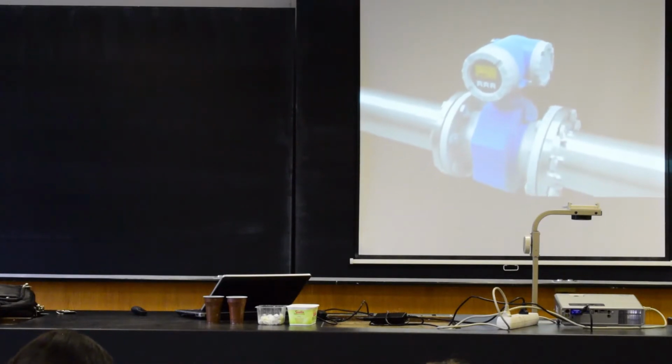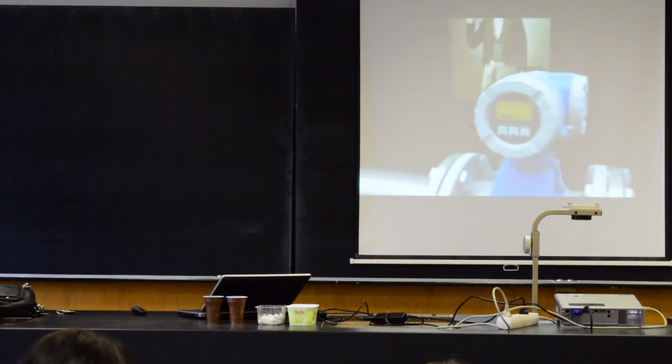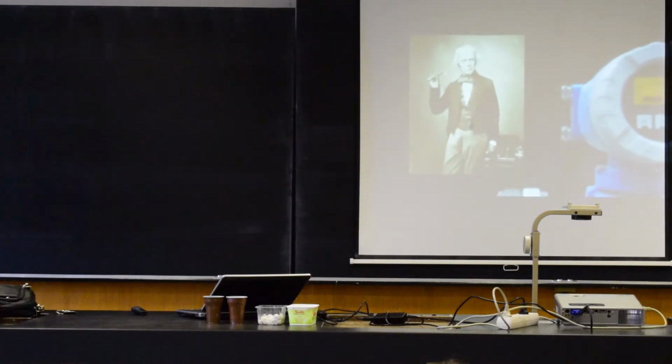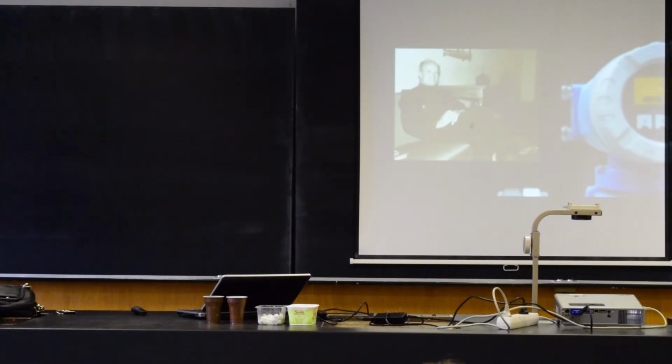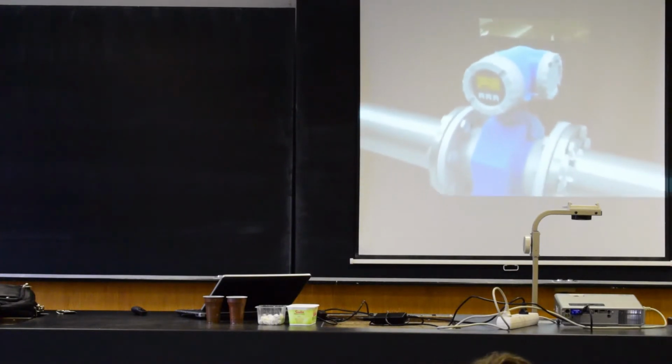The basic physics of this principle can be traced back to the English physicist Michael Faraday, who in 1831 discovered that electrical current can be generated with a magnetic field. Roughly 100 years later, the Swiss inventor and priest Father Bonaventura Turliman applied this knowledge to electrically conductive liquids flowing in pipes and built the world's first electromagnetic flow meter.